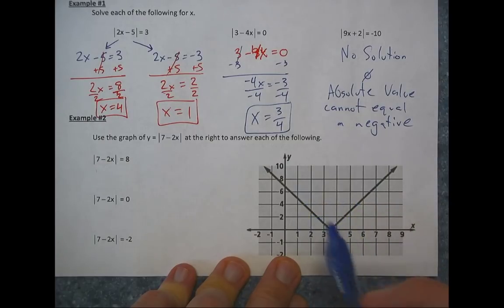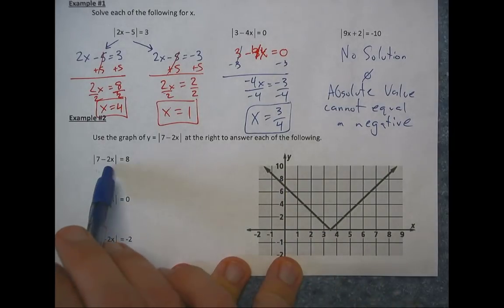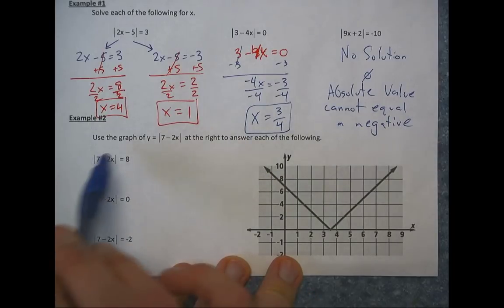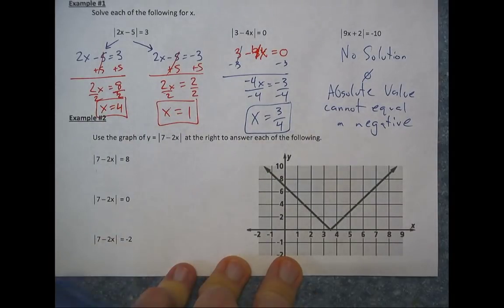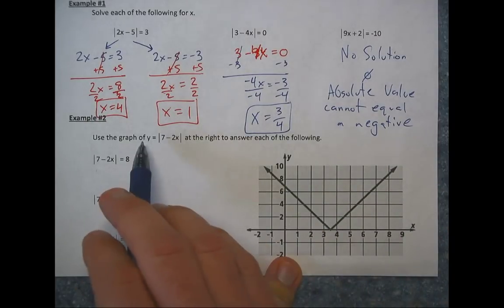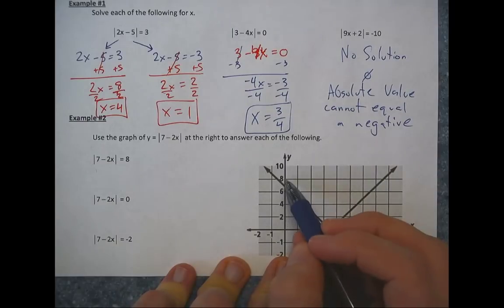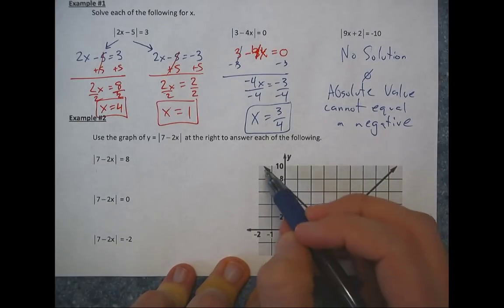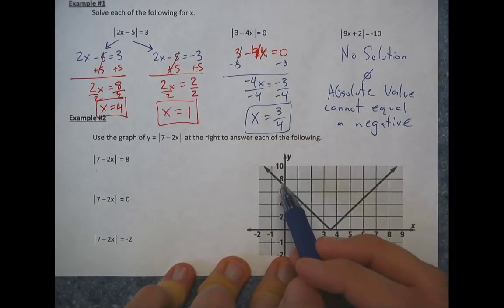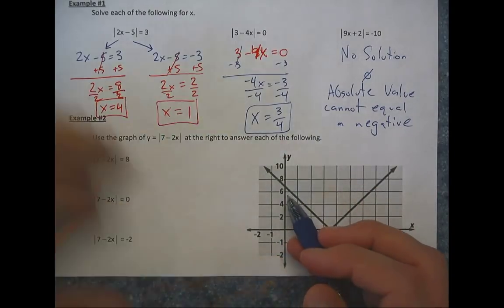All right, so we're going to use the graph of y equals absolute value 7 minus 2x at the right to answer each of the following. So when does this equal 8? Okay, now we're just going to use the graph. We're not going to go ahead and solve it like we did up here. Using the graph, go to y equals 8, because it's y equals, so 8 is in the y spot. And so when y is 8, these lines here represent the expression absolute value 7 minus 2x. So there's 2 possible answers.